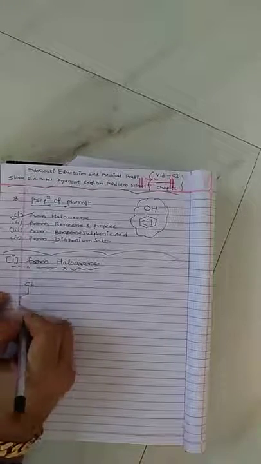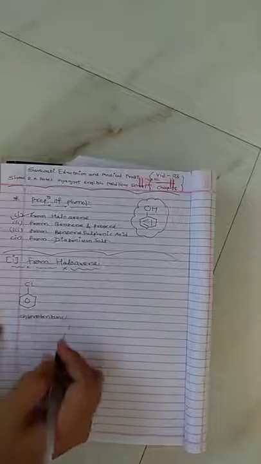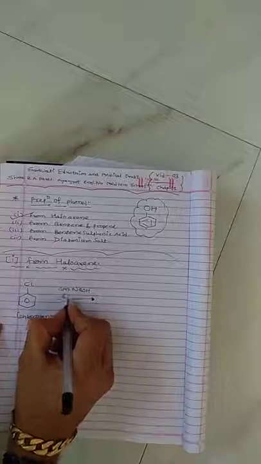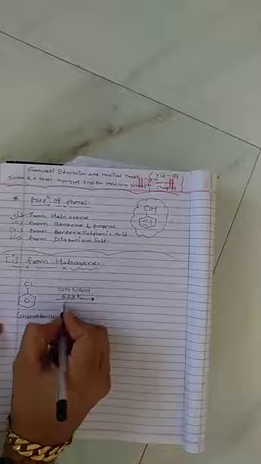Here you can choose the haloarene as chlorobenzene. So here we have the raw material for the preparation of phenol. It is chlorobenzene. This chlorobenzene is treated with concentrated alkali. Concentrated alkali means we can take caustic soda, that is NaOH, at 623 Kelvin temperature and 300 atmospheric pressure. So this reaction condition plays an important role for the reaction.